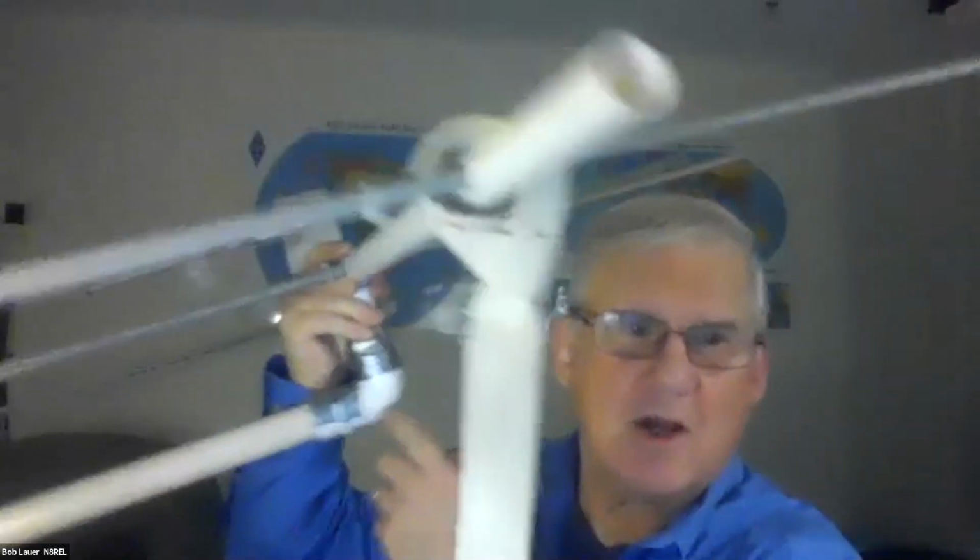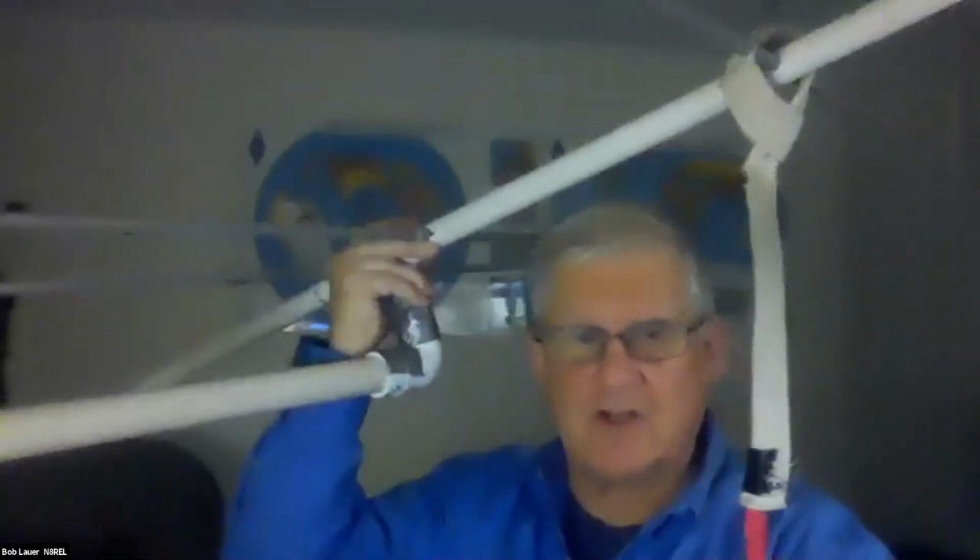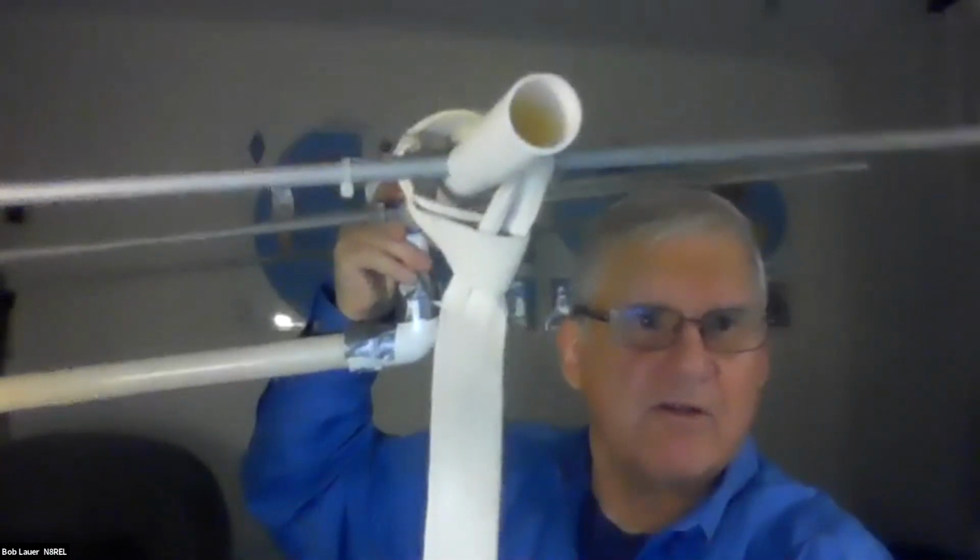Since I live in a condo, I can't put up an outdoor antenna on a permanent basis. So when I want to play radio, I have to run outside. I have this nice tripod with telescoping pieces, and I can get this antenna about 30 feet up in the air.